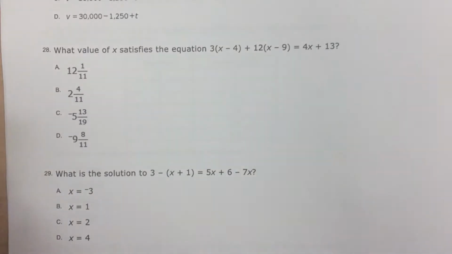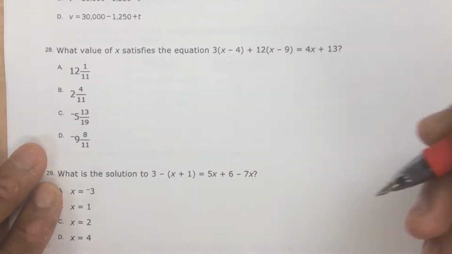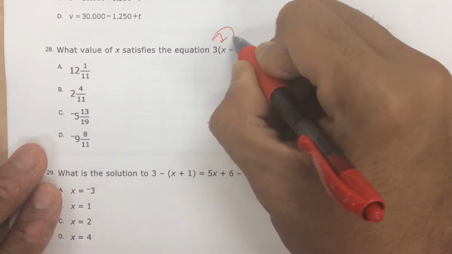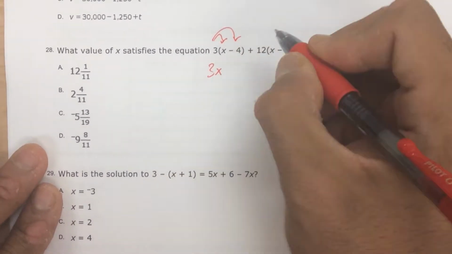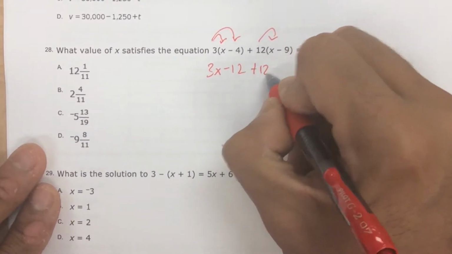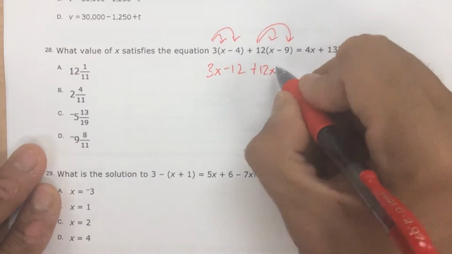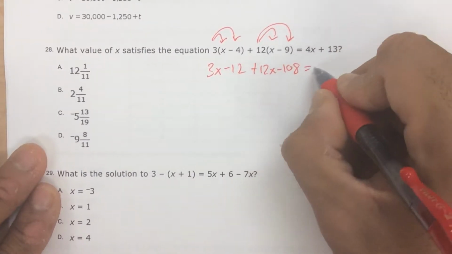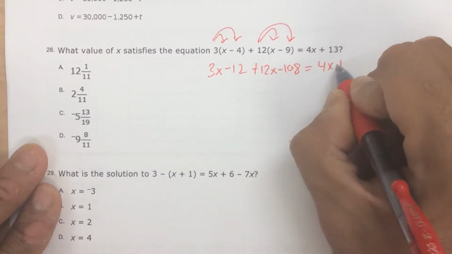Okay, so number 28. What value of x satisfies the equation? First thing I need to do is get rid of the parentheses. So 3 times x is 3x. 3 times negative 4 is negative 12. 12 times x is 12x. 12 times negative 9 is negative 108. Then bring down your equals 4x plus 13.